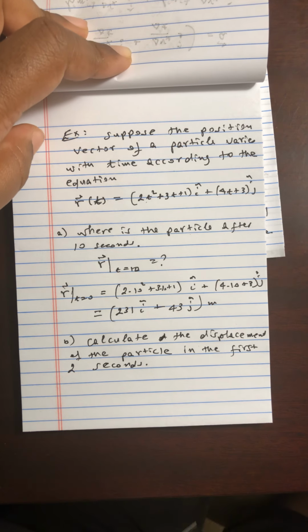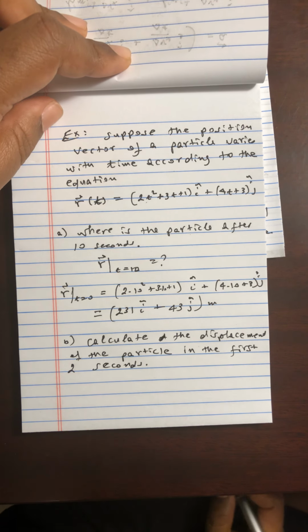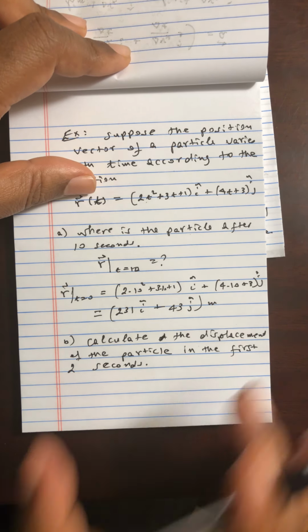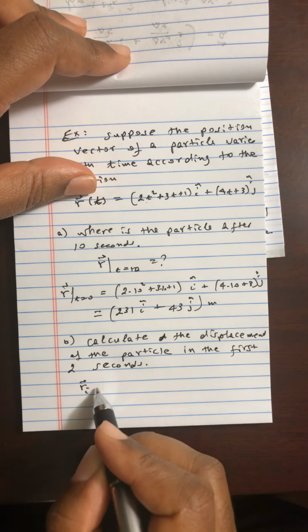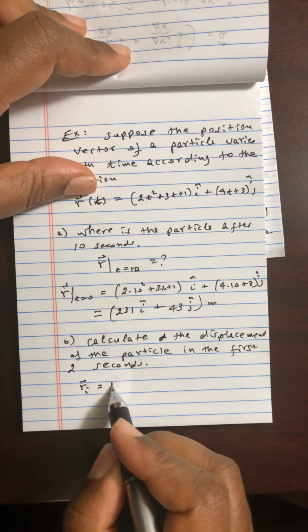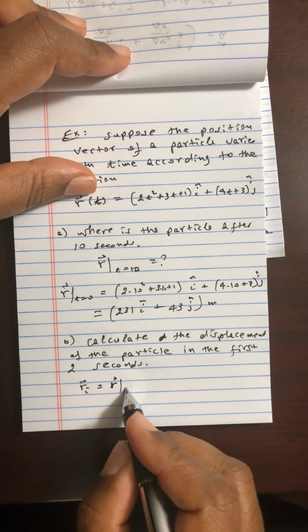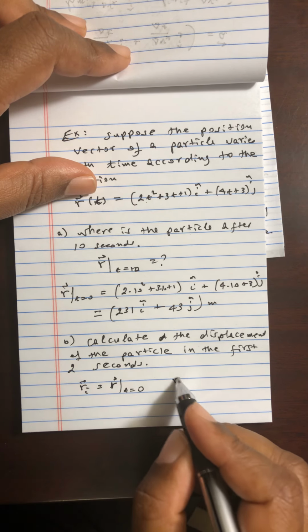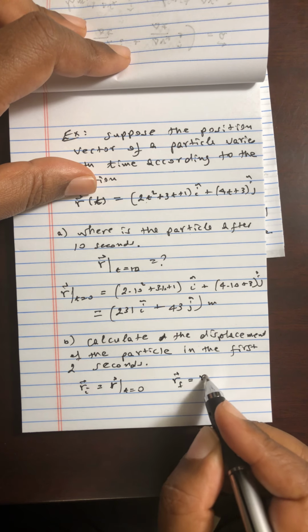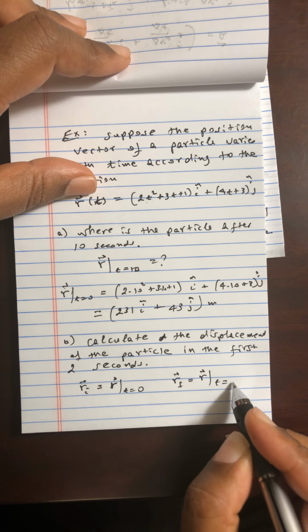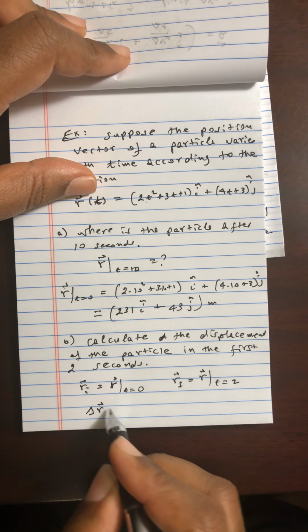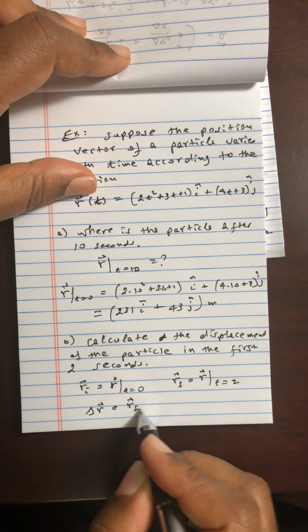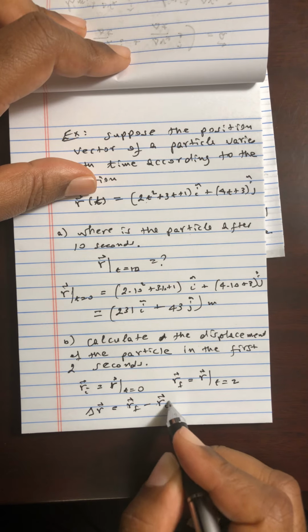So this is between t equals 0 and t equals 2 seconds, okay, in the first 2 seconds. So what that means is our initial position vector is position vector at t equals 0, and our final position vector is position at t equals 2.